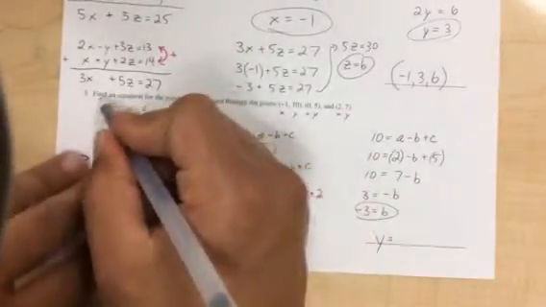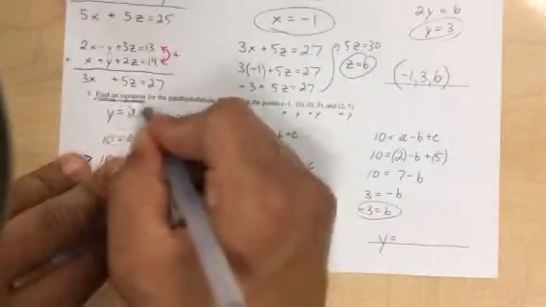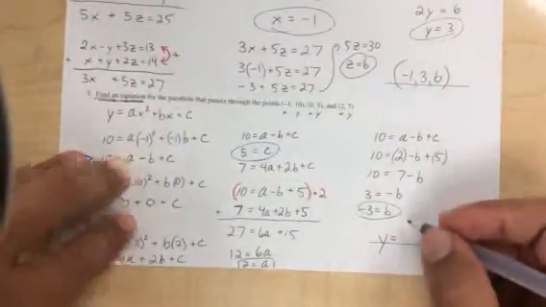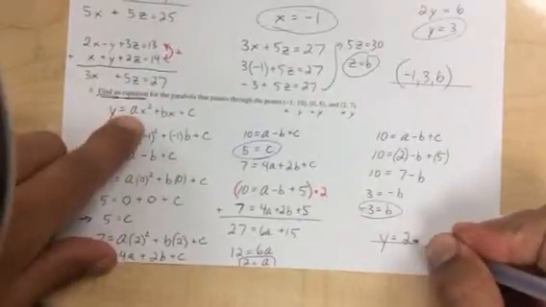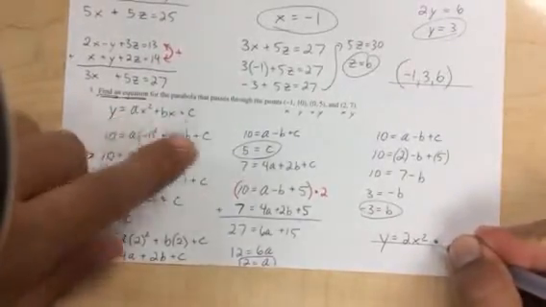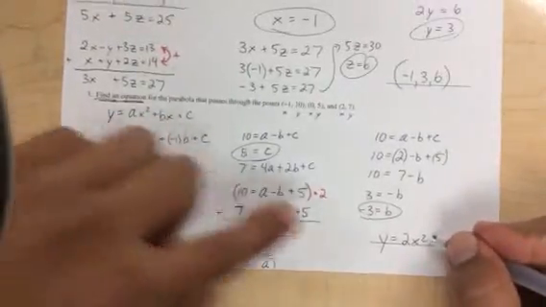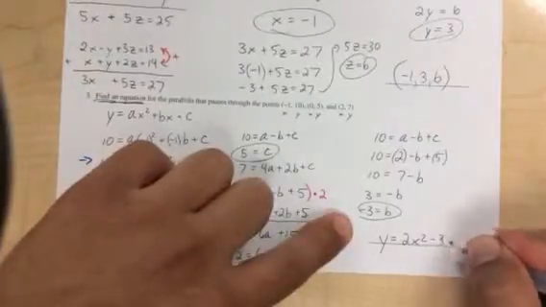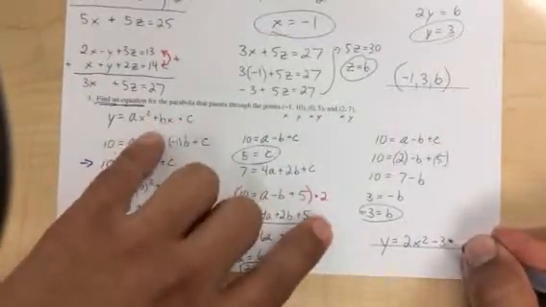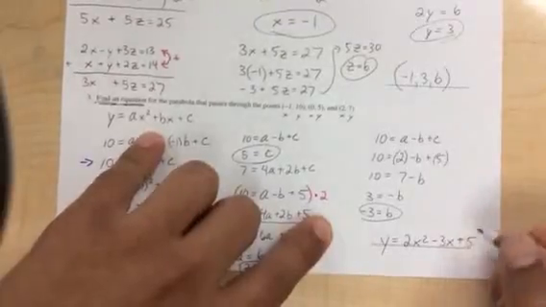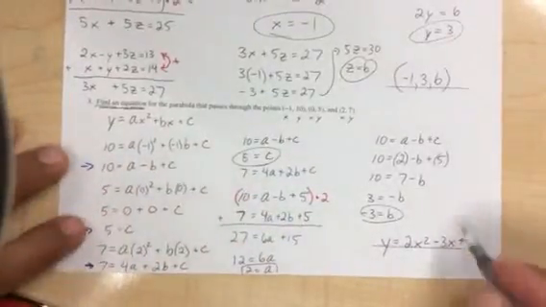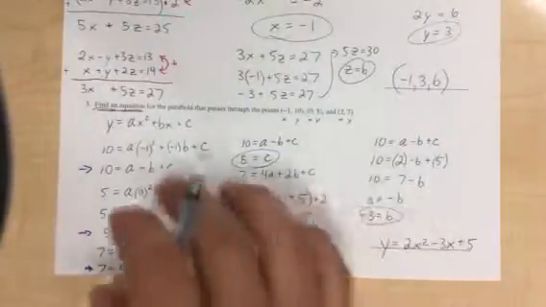So remember, they're saying find an equation. Okay, so your answer is going to be an equation. So a is 2, so I'm going to have 2x squared. B is -3, so it's going to be minus 3x. And c is 5, so it's going to be plus 5. Alright, so that's your equation for number 3.